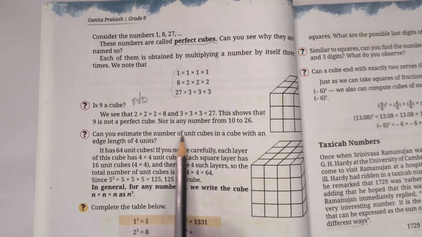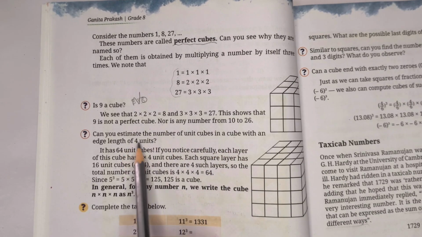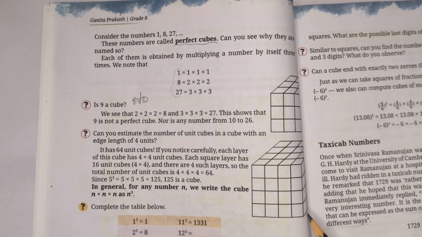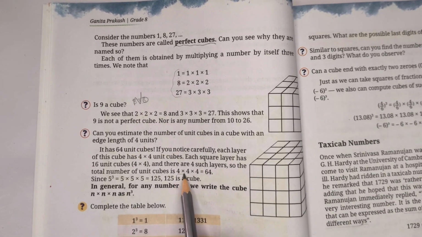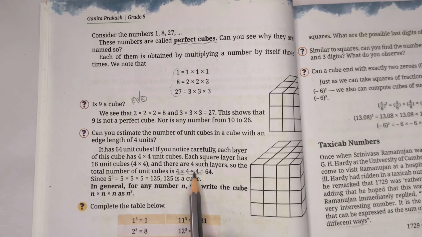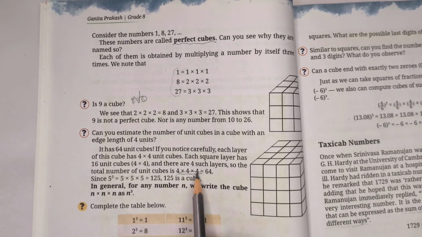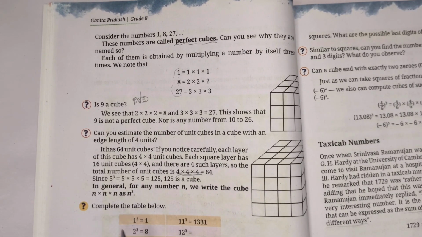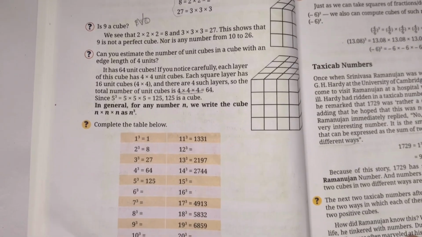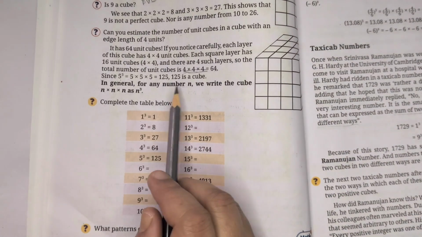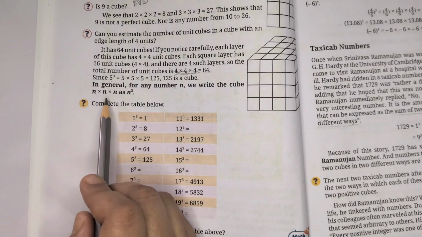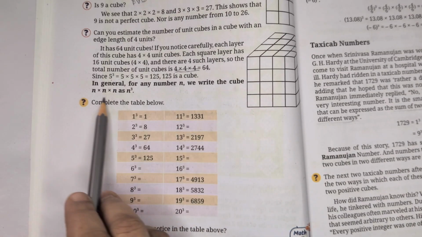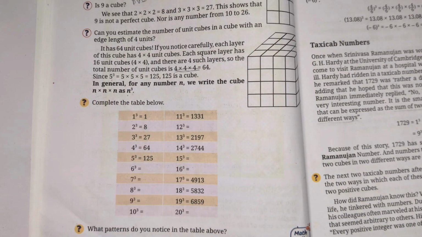Can you estimate the number of unit cubes in a cube with an edge of 4 units? Edge is 4 units, which means length, width and height are all the same: 4 into 4 into 4, which is 4 into 4, 16, 16 into 4, 64. Same way with 5 units, it will be 5 cube. 5 three times we have to multiply, then we get 5 cube is equal to 125. So in general, for any number n, the number of small cubes is equal to n cube.